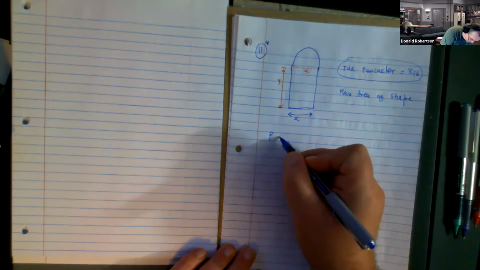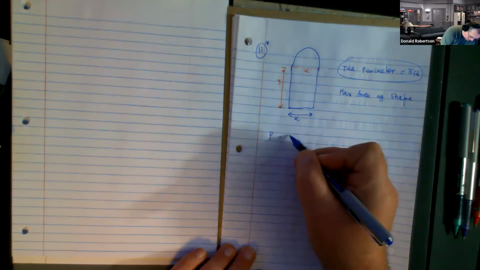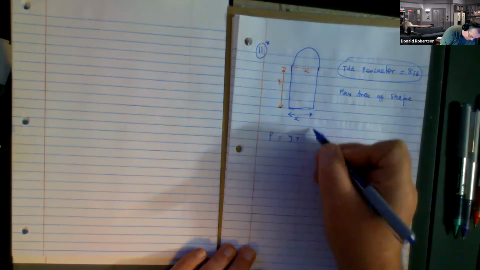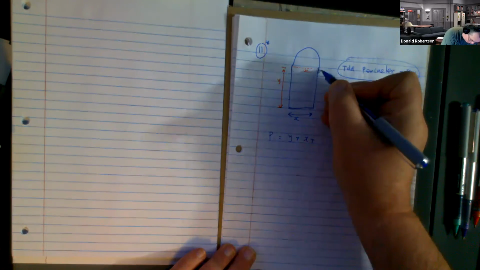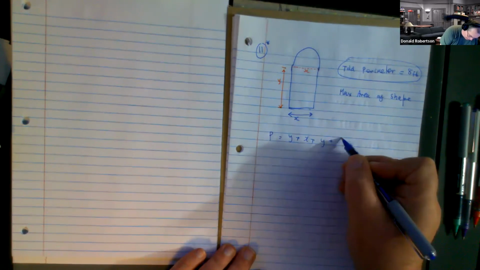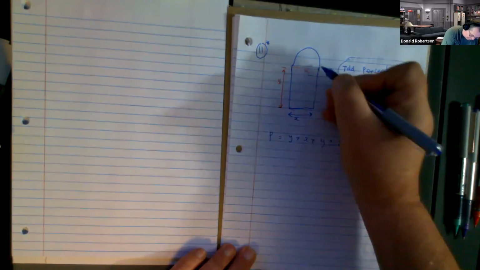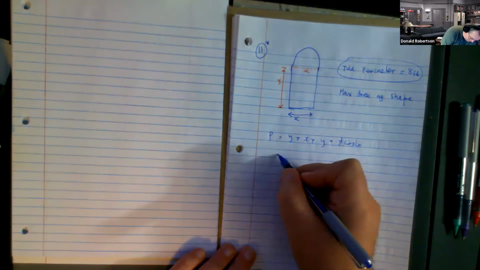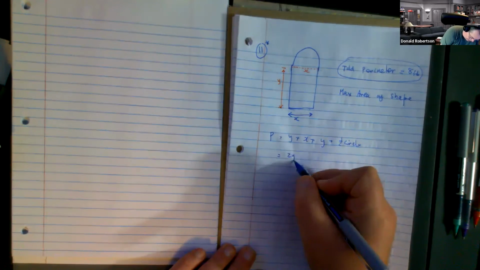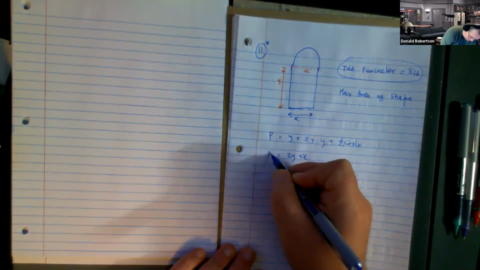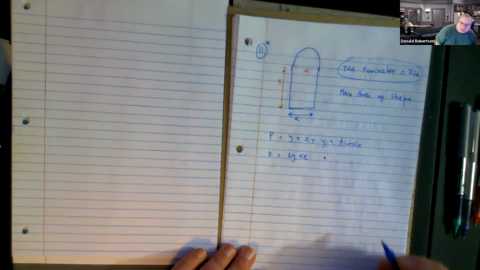So if you look at this shape, it's made up of Y plus X plus another Y on the other side plus half a circle. Just that bit. These two get you 2Y plus X and half a circle.